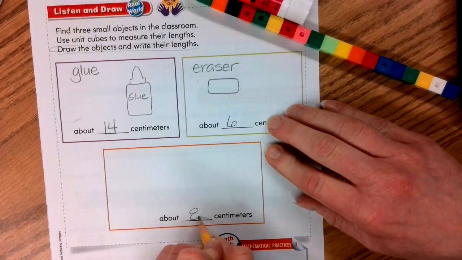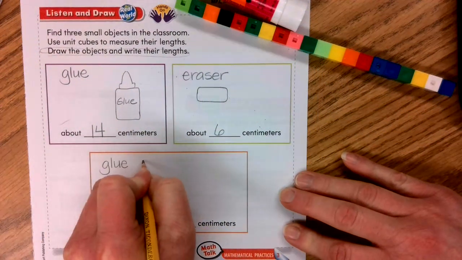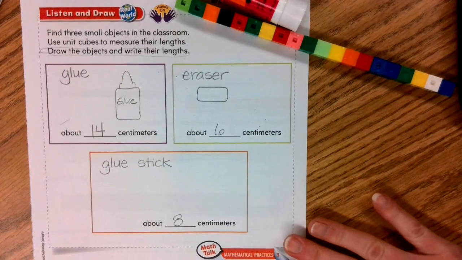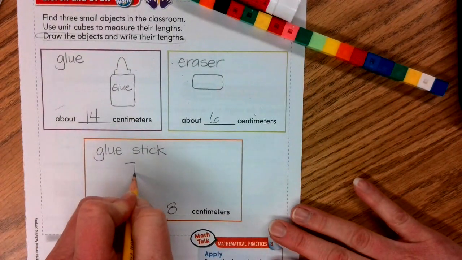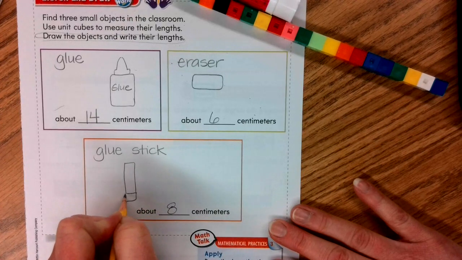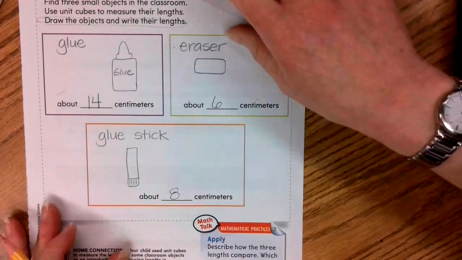So let's write glue stick. We'll just draw a picture. All right. And there's our glue stick.